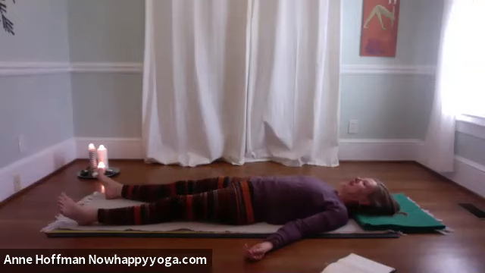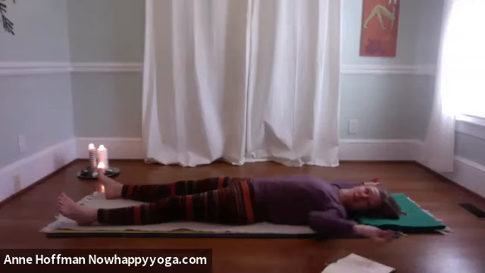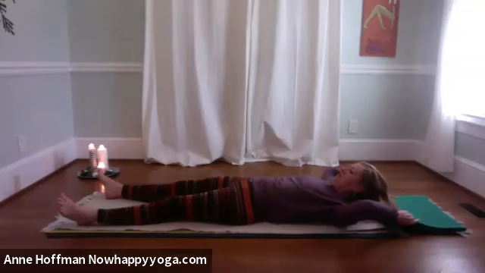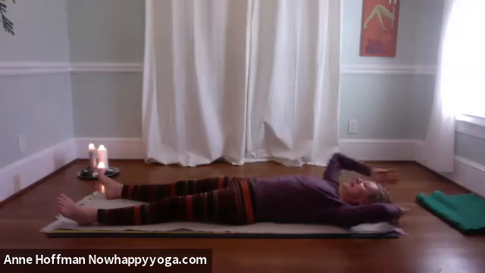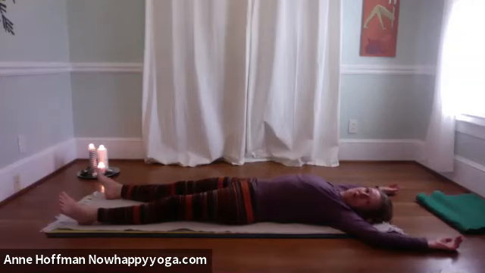And has the breath changed? Let's take the arms out, kind of sloppy cactus arms. And for this, I'm going to move my head blanket out of the way. And if you have a wide blanket, change the direction so that it doesn't infringe on your arm movement.